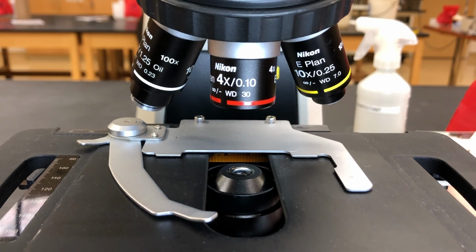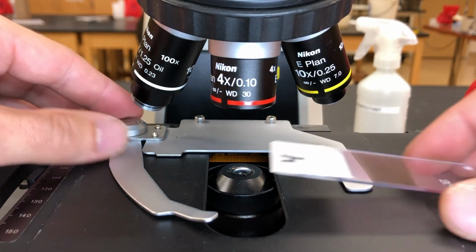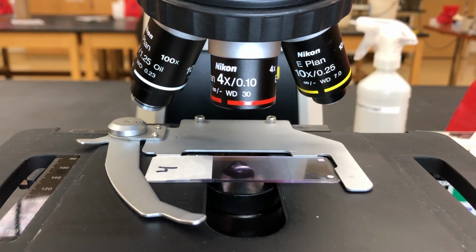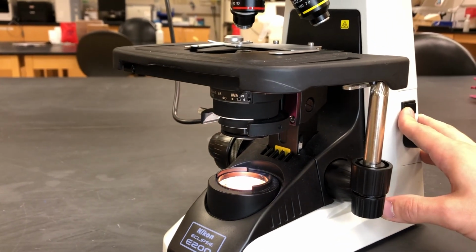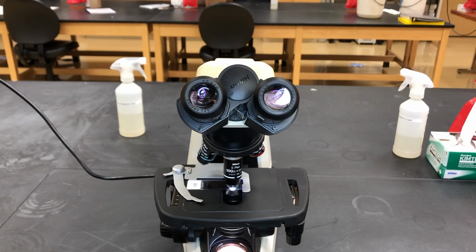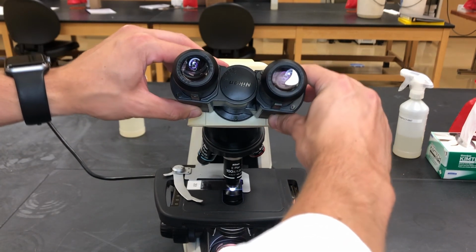Let's toss a slide on this thing. We're going to move our stage clip to the side and put our slide right in there, and it hugs it nice and tight. Make sure your microscope is plugged in and you can flip the switch to the on position. You'll also want to adjust your eyepieces. Everyone's is going to be a little bit different, so adjust them so you can see clearly under the microscope and it's comfortable for you.